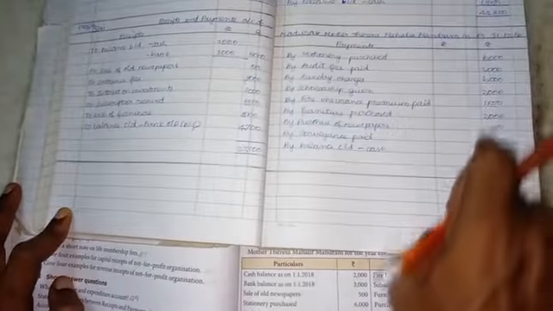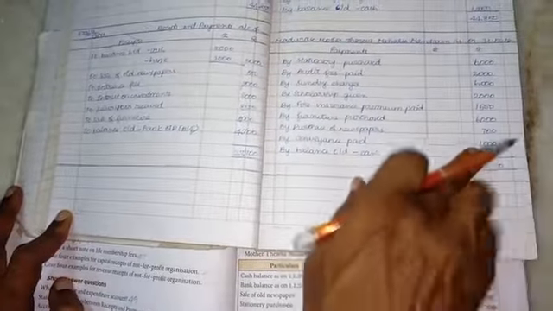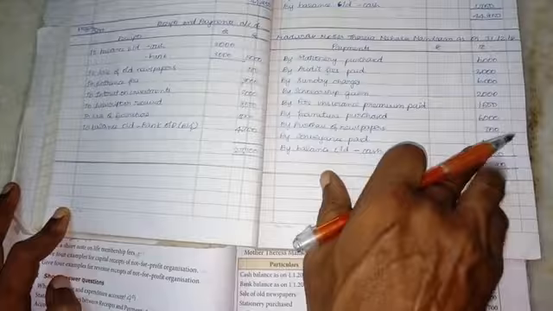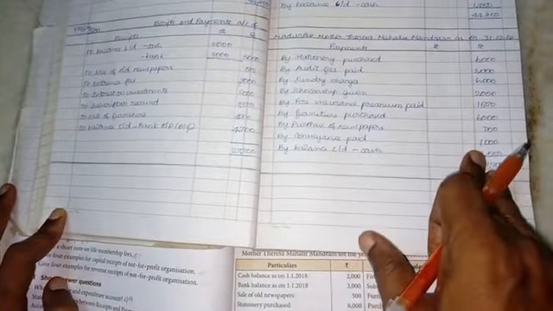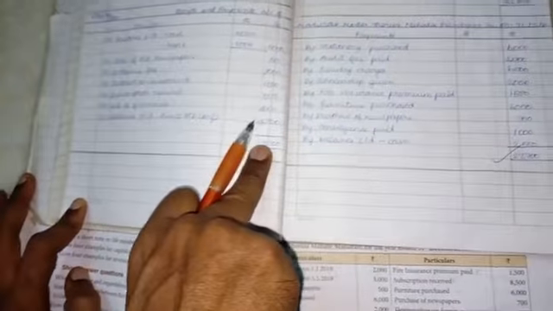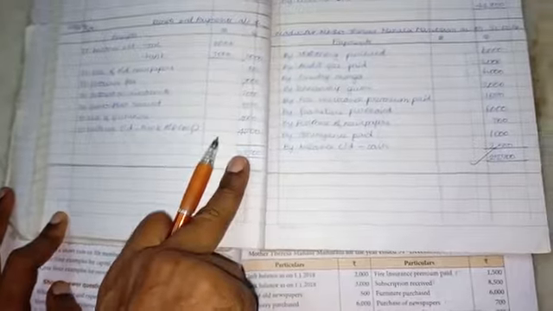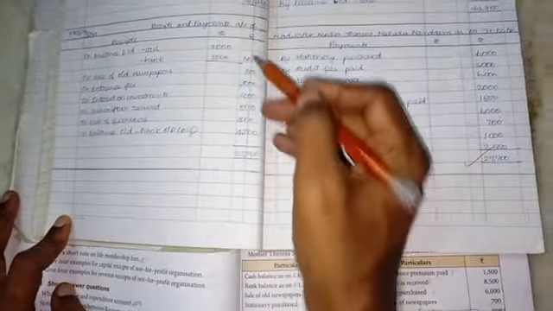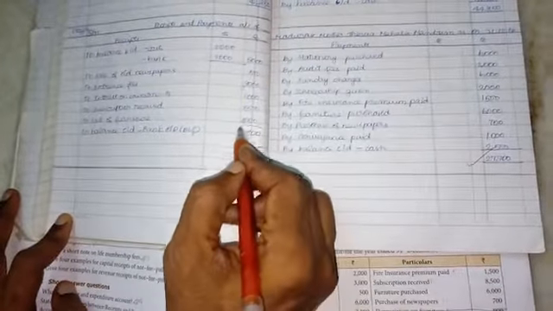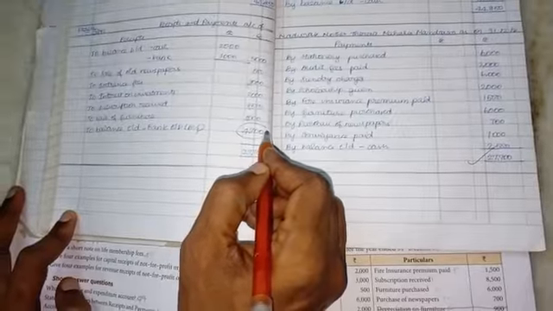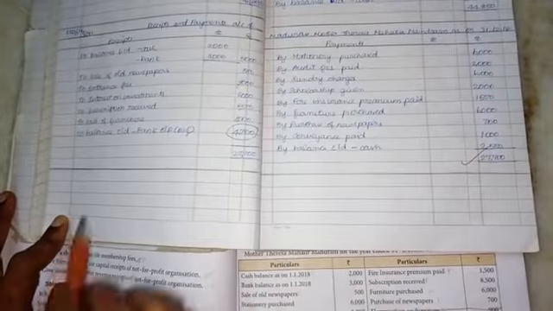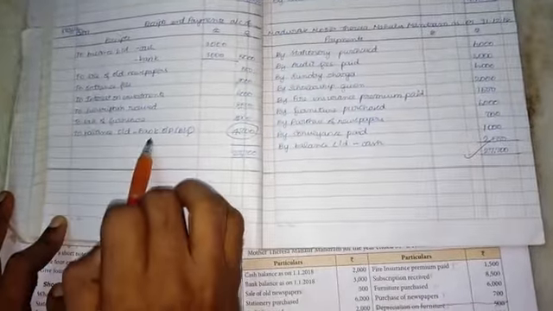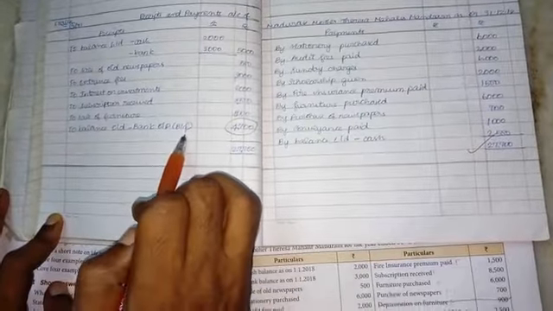Payment side is the highest amount. First we put the total on the payment side, total 27,700. The same total also appears on the debit side. The difference 4,700 is to be treated as an unfavorable balance. That is, balance carried down on bank overdraft.